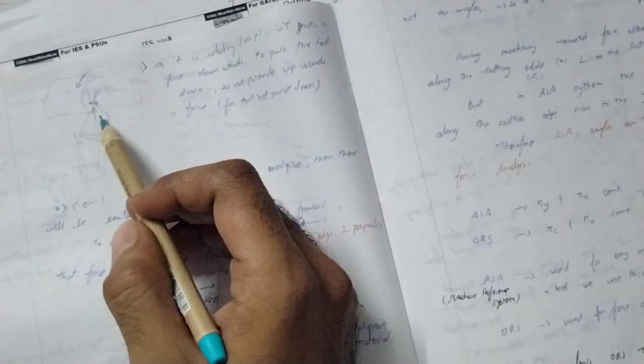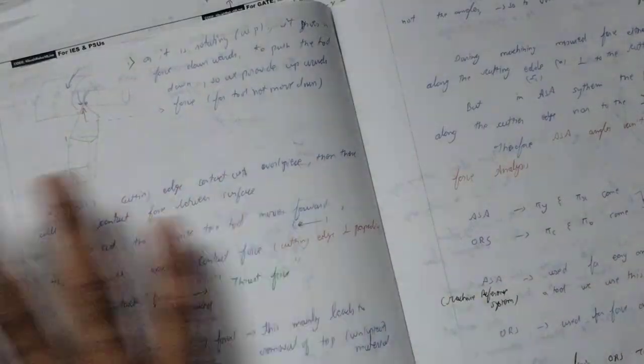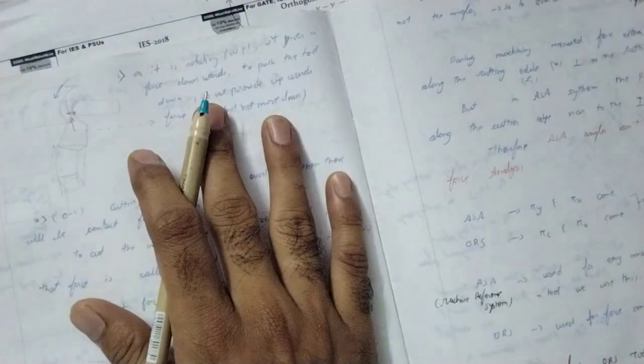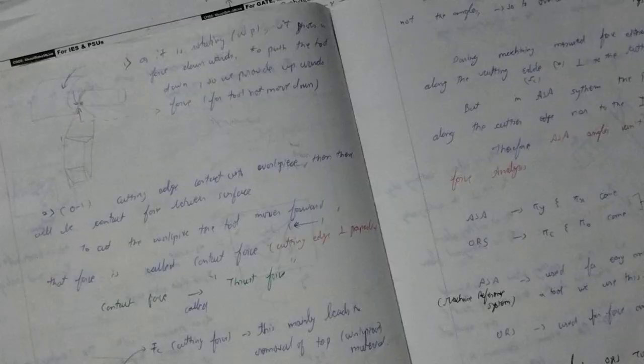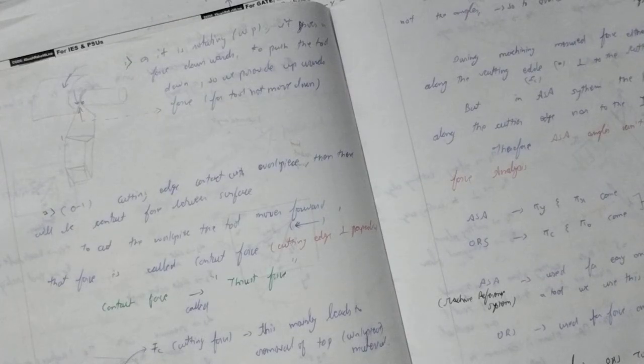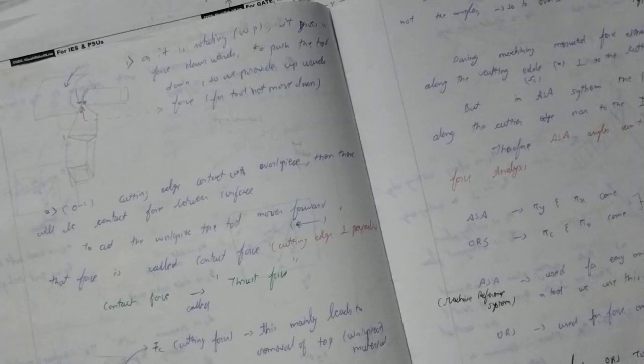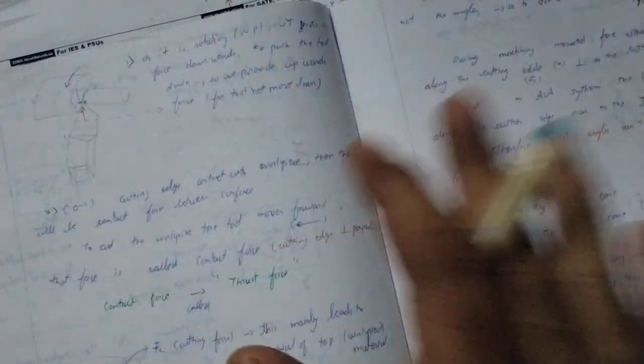Okay, so you can see, I think you can see this one. Constant. Now it's okay.